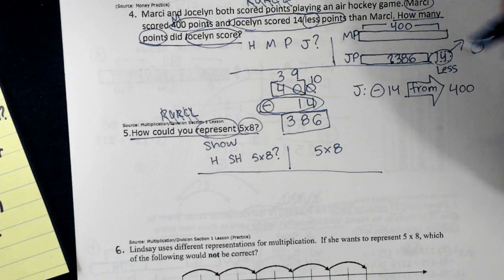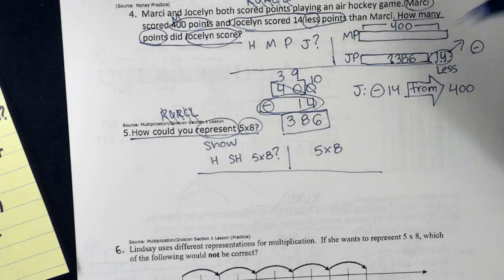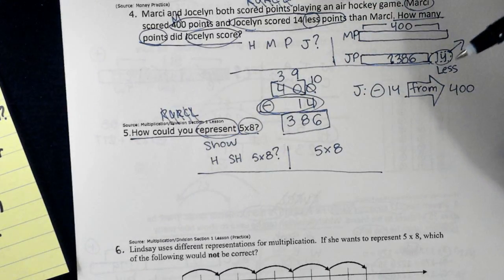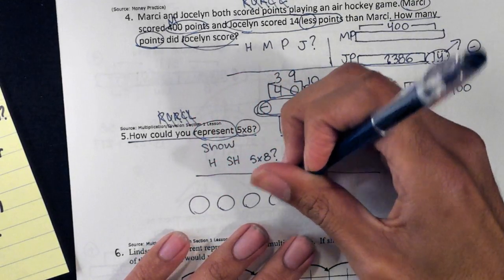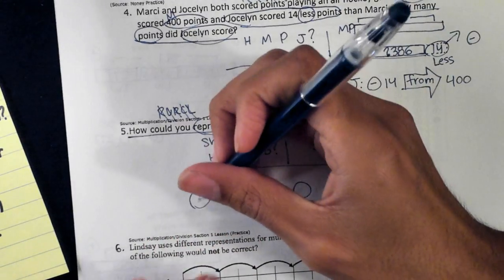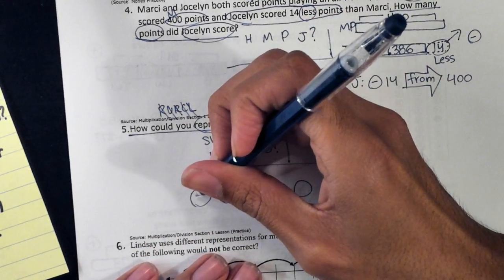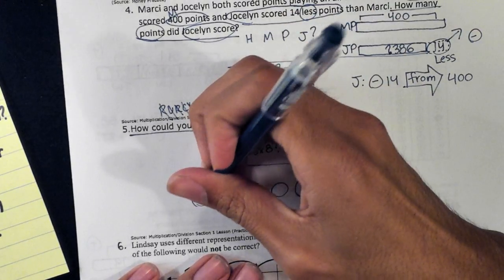And since we're saying 5 groups of 8, this question's easy because all we have to do is draw 5 groups. 1, 2, 3, 4, 5. Inside, we can draw 8 dots, or since that's a lot of dots, I can just write the number 8.